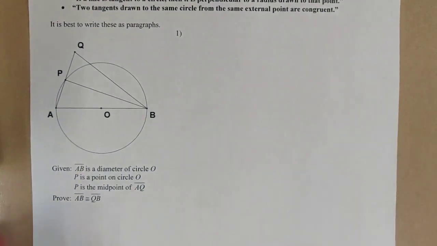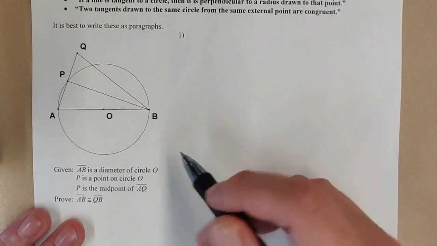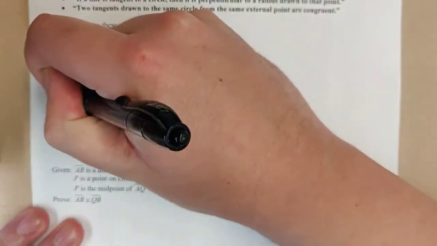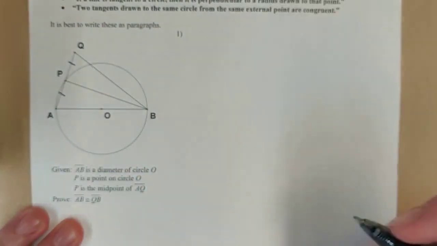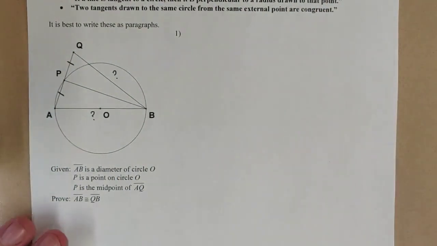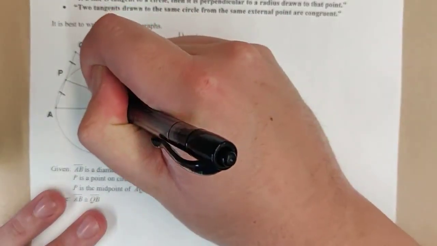So even though I mentioned that it's best to write these as paragraphs, I'm going to do this in two-column form for the time being. We note in this situation, we can just mark down the information we have. We know P is the midpoint of AQ, so I'm going to mark these two pieces. We want to show AB is congruent to QB. It's pretty obvious to note that we have triangles APB and QPB, and that gives us a line of attack. We know that PB should be congruent to itself, so that looks pretty good.